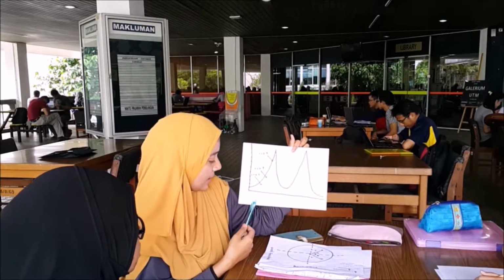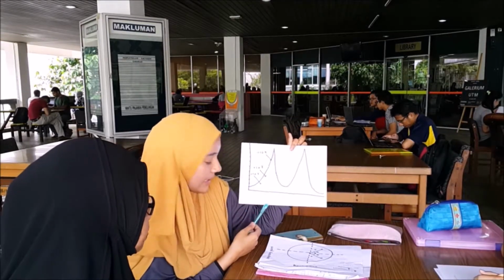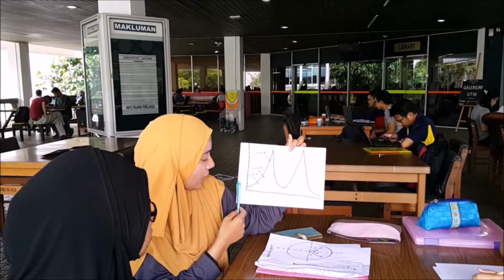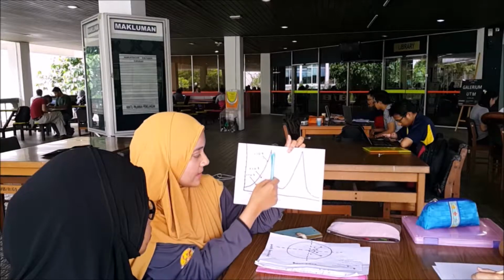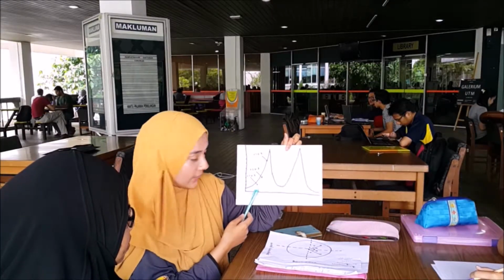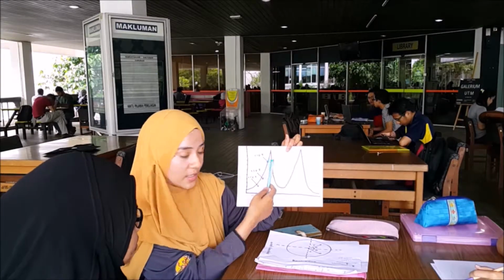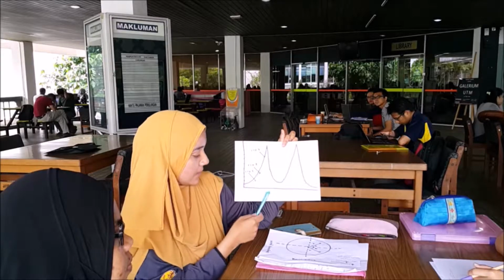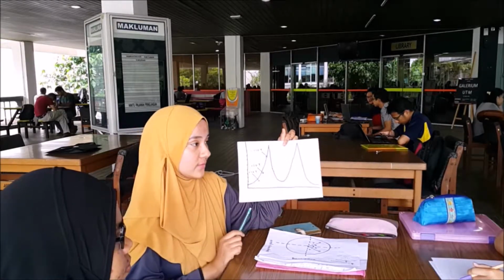For example, this is for the poles at 0.3. When the value of r increases, the magnitude of H omega also increases. Look at this. The value of r is 0.5, 0.7, and 0.9. So as the value increases, the value of H omega at the poles increases.